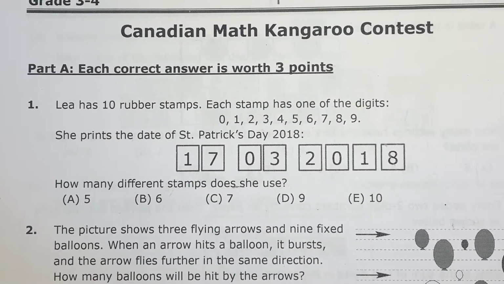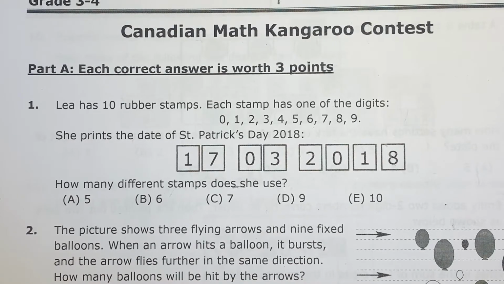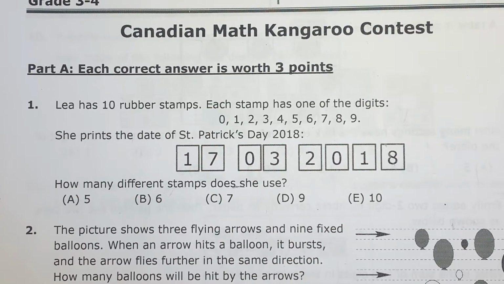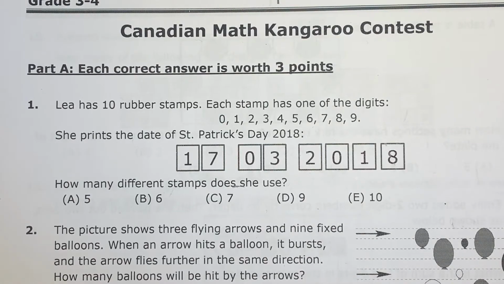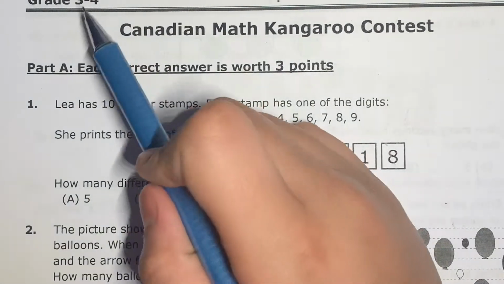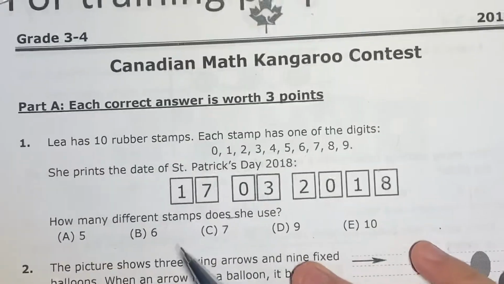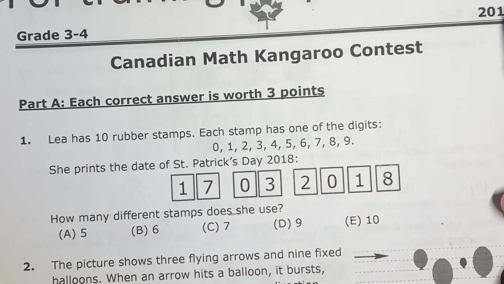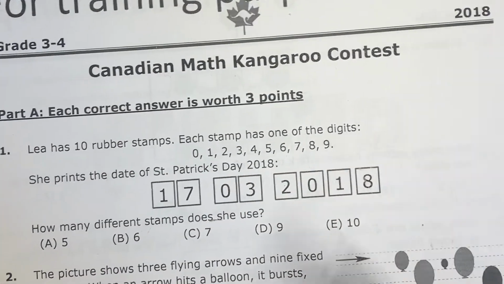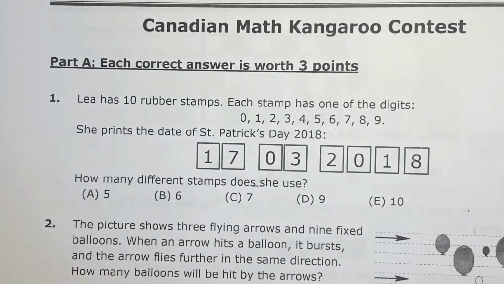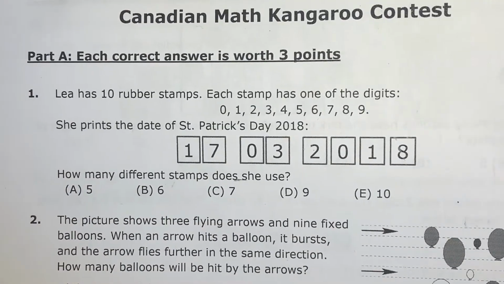I'm Ryan here today with you, and I'll do a Math Kangaroo sample for you because the Math Kangaroo contest is coming up. So this will be just a review, because if you have any problems, this is the right video for you. I'll be doing grades 3 and 4, and this is for 2018. Okay, so we're in 2021, but I'm going to do a Math Kangaroo sample that was created 3 years ago.